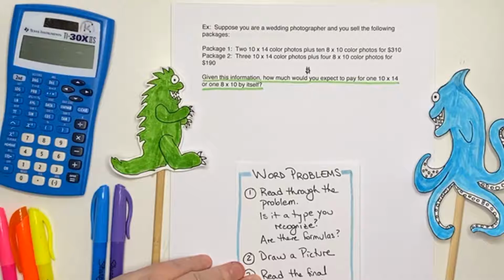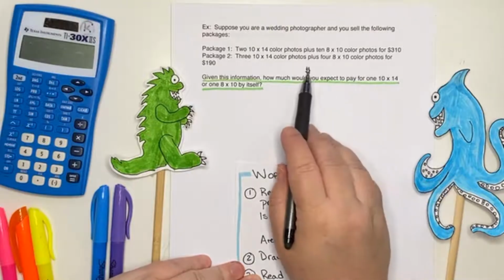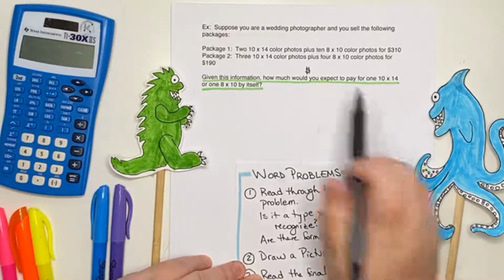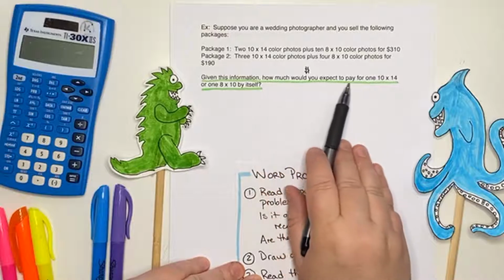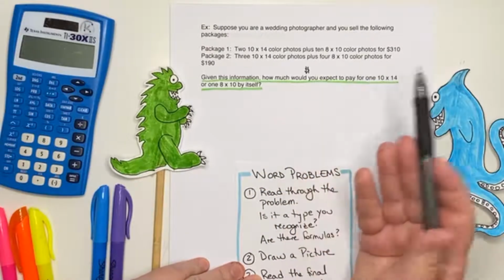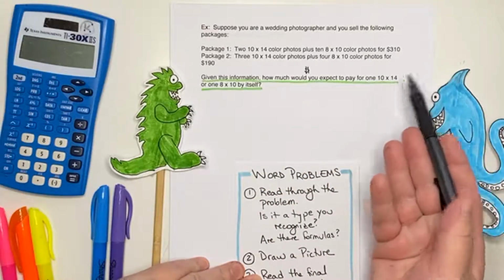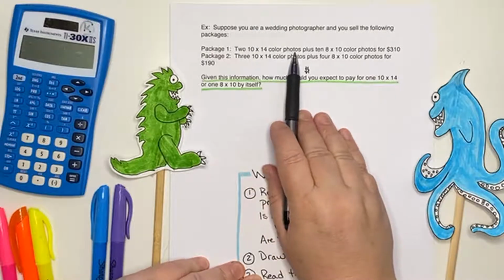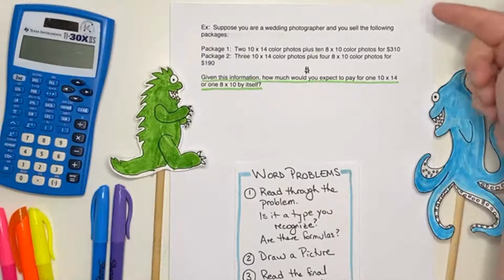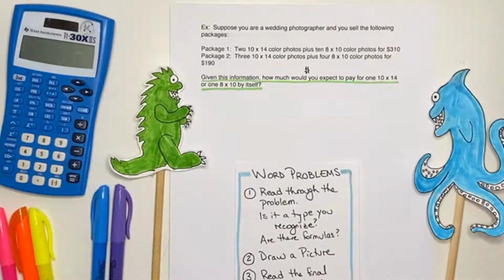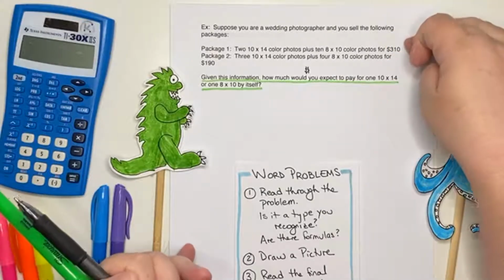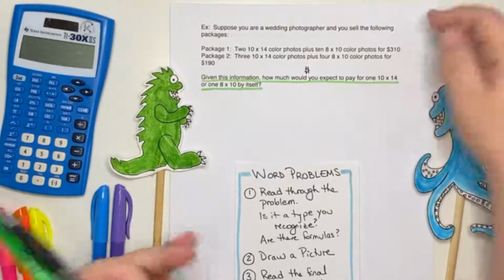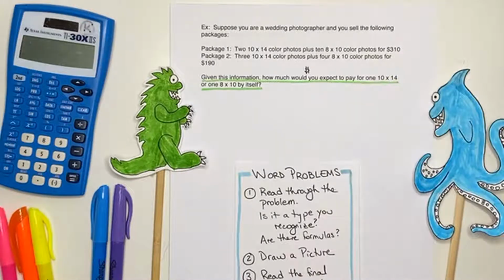That's in dollars, I'm going to assume, because I'm here in California, we're still using dollars. How much would you expect to pay for one 10 by 14? What's a 10 by 14? And the answer is a 10 by 14 is a color photo. It's the size. This paper that I'm using right here that you can't quite see all of, this is 8.5 by 11. So 10 by 14 is really big.